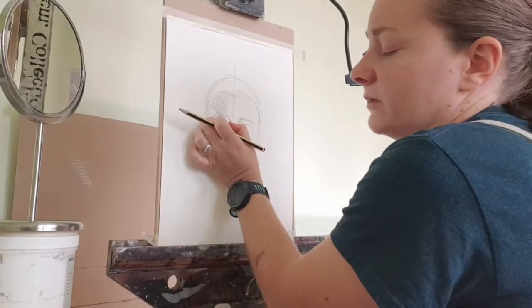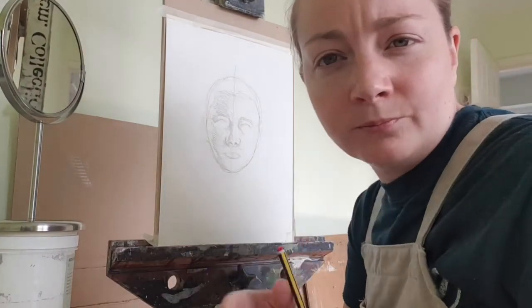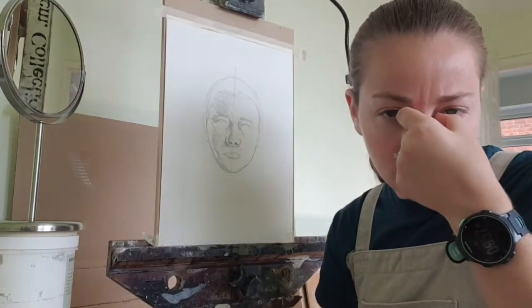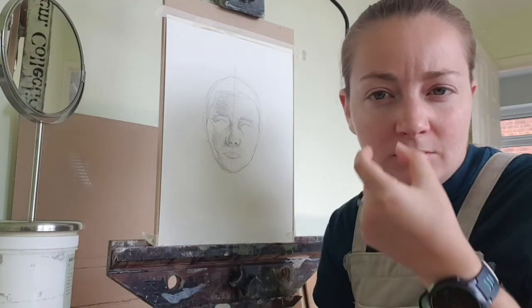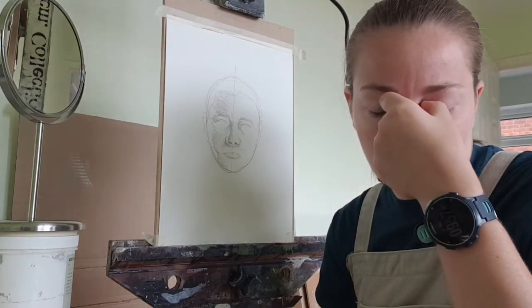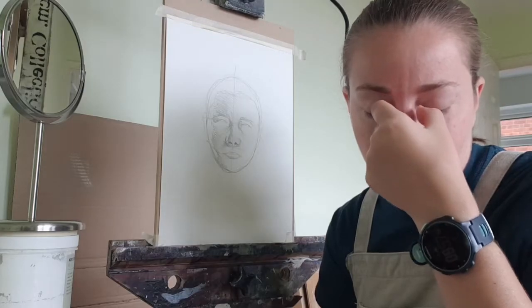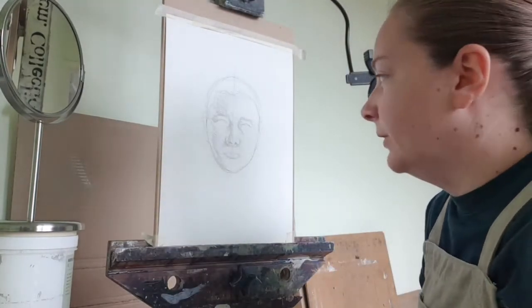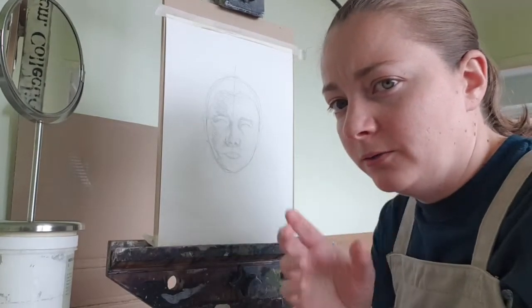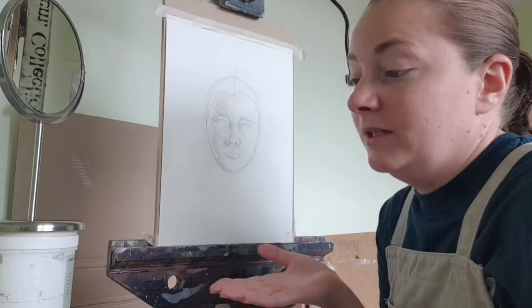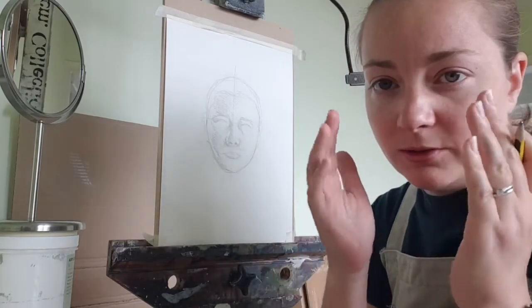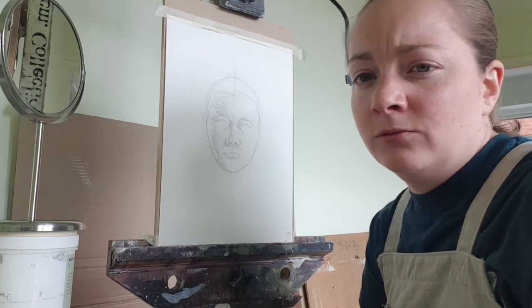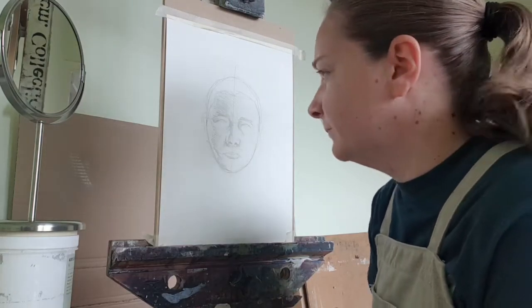And your eyes, on most people, are an eye width apart. So that gap there is the same as the width of the eye, which is something else that's quite useful to know, so you space your eyes out properly. But obviously everybody's different, so some people's eyes are slightly closer, some are a bit further, but that's the general idea of it.